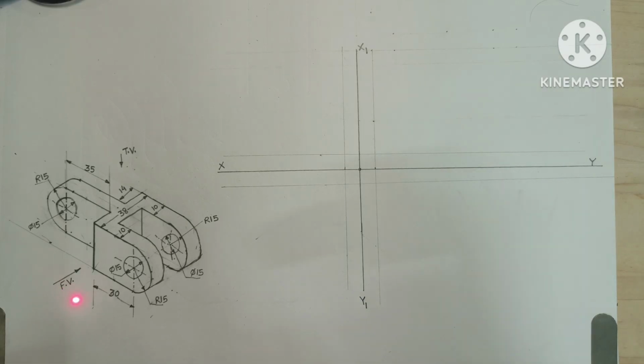Today we will see the orthographic projection. This is the given data or given problem. In this problem, the arrow is shown. Whenever they are showing the arrow, this means that is the front view.